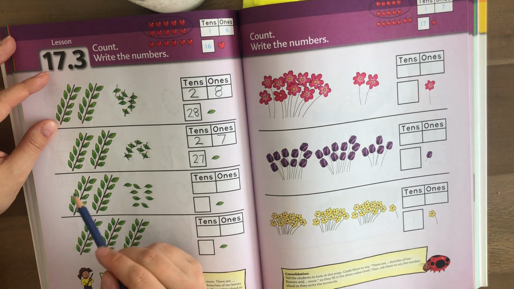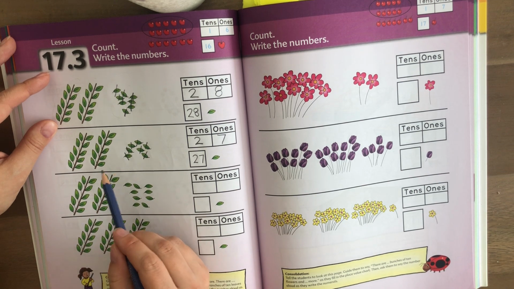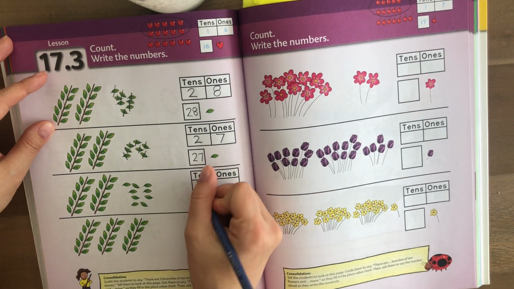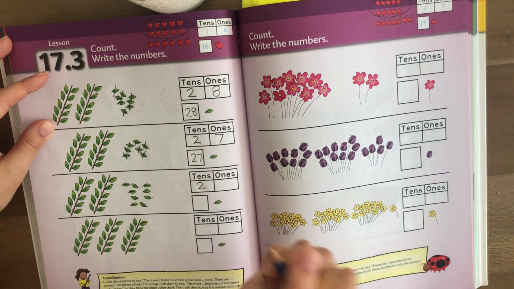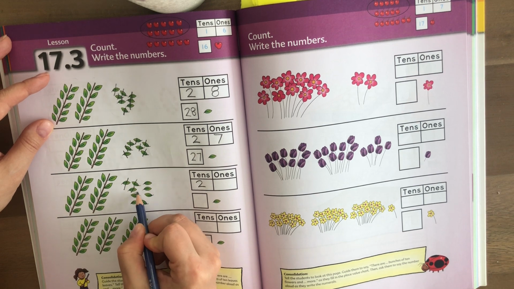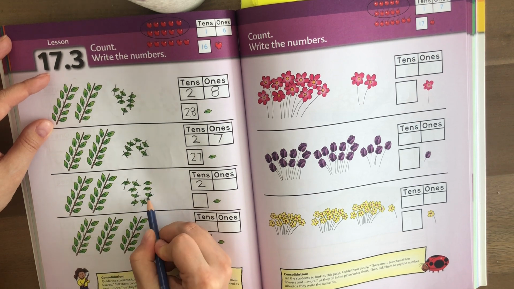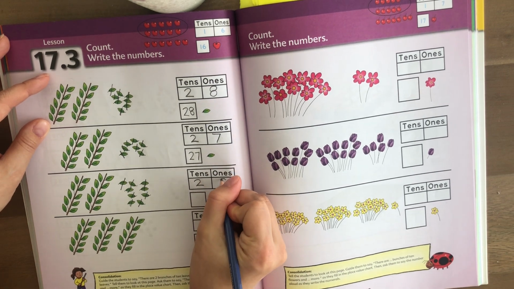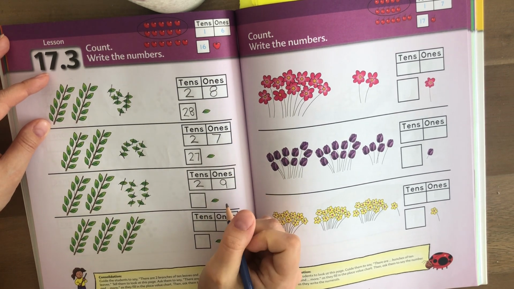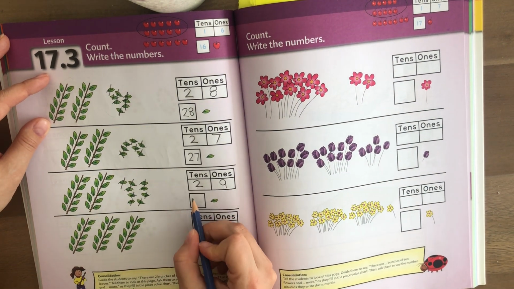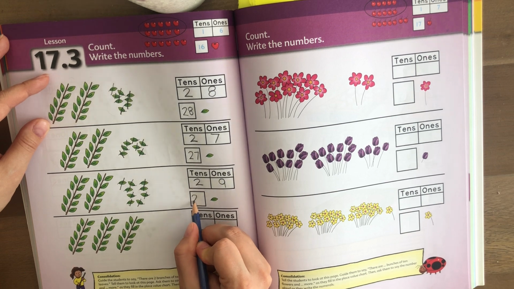Okay, let's look at the next one. How many groups of 10 do I have? 2. How many ones? Let's count. 1, 2, 3, 4, 5, 6, 7, 8, 9. Oh, super close. That was close to being 10, wasn't it? But it wasn't quite, so 9. So together, what does that equal? 29.